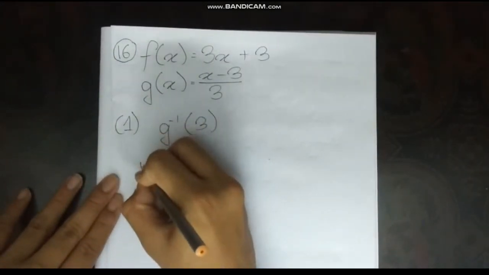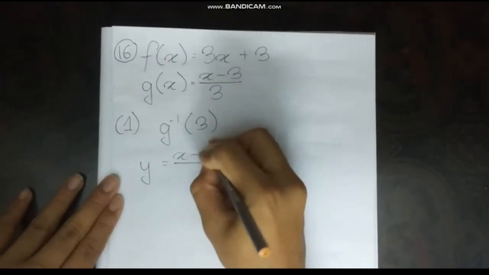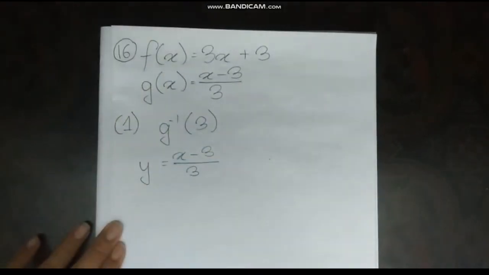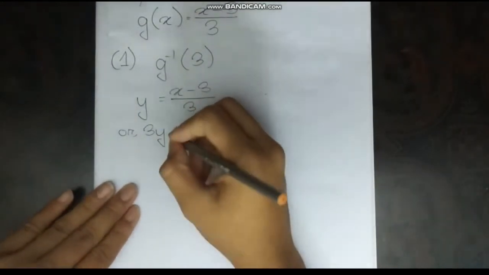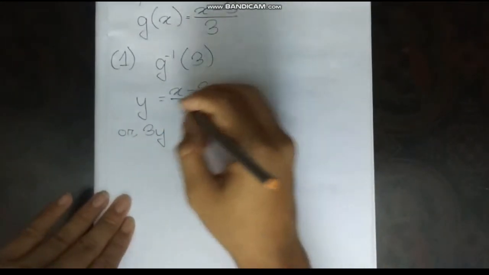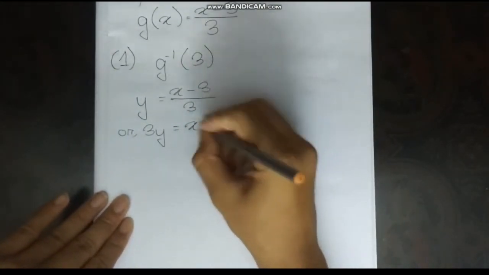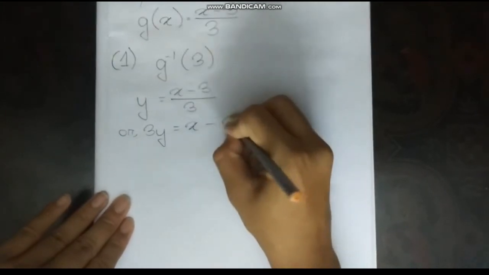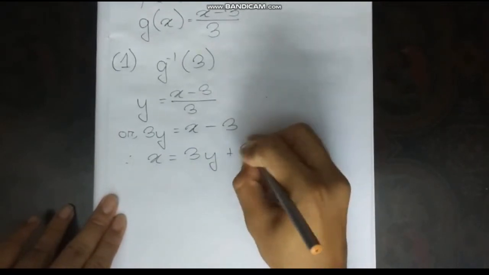Now I'll go directly from this line to this line. y is equal to x minus 3 divided by 3, or 3y is equal to x minus 3. So therefore x is equal to 3y plus 3.